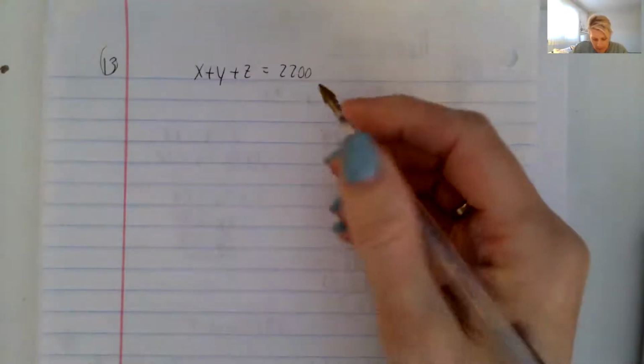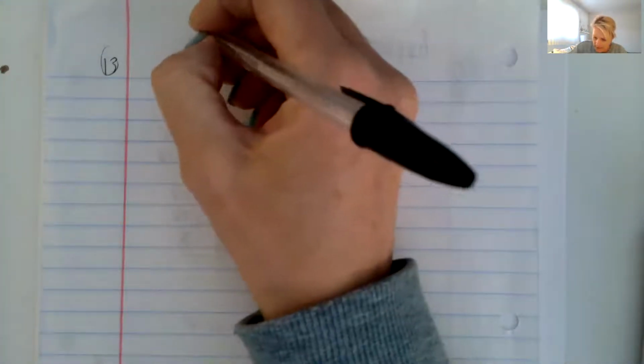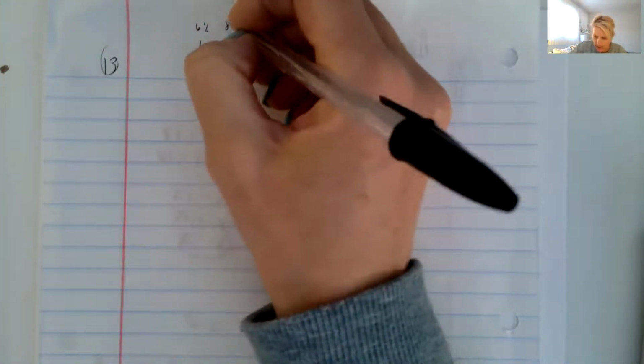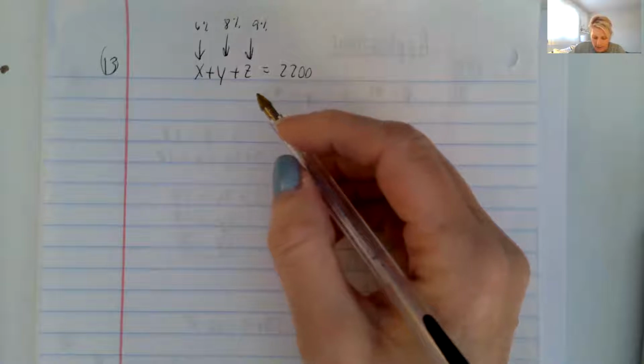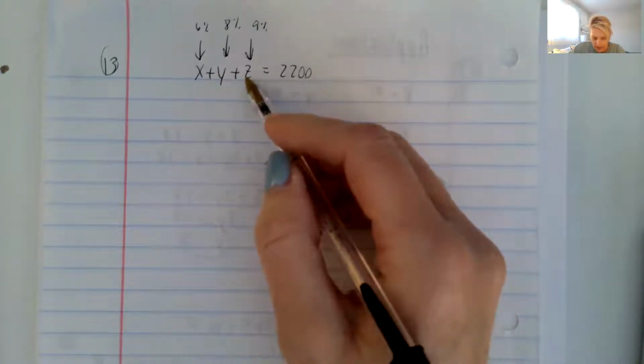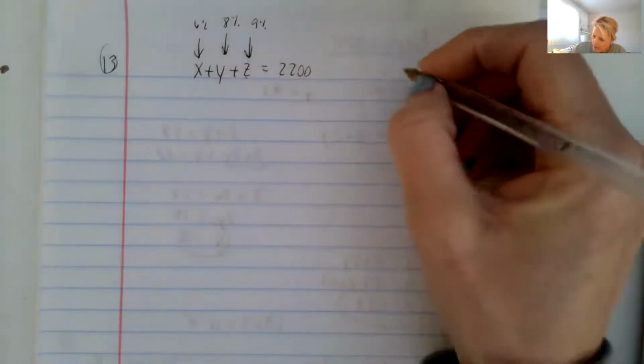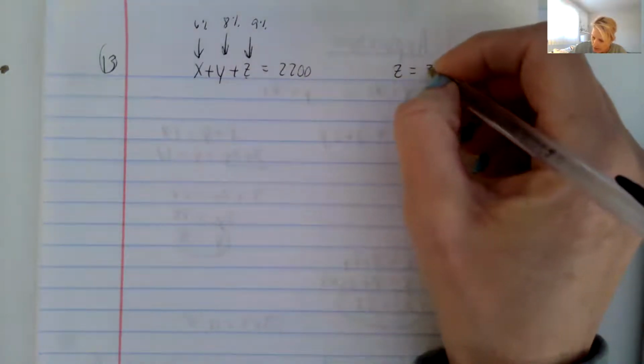Okay, so let's write what we know. I'm going to call it x plus y plus z equals $2,200. And so this is the 6, this is the 8, and that is the 9%. So it says he has 3 times as much invested at 9% as he does at 6. So that means z is 3 times x.